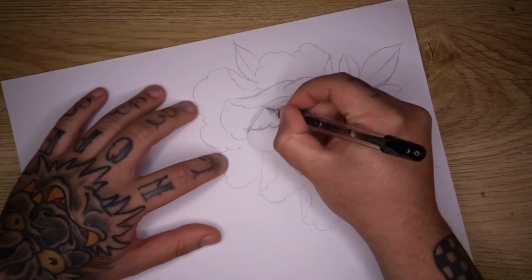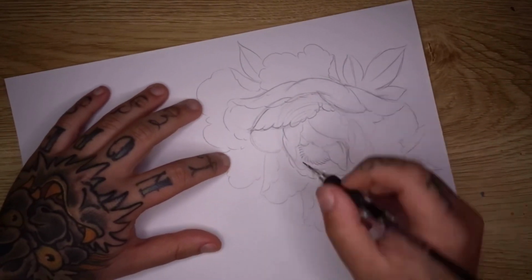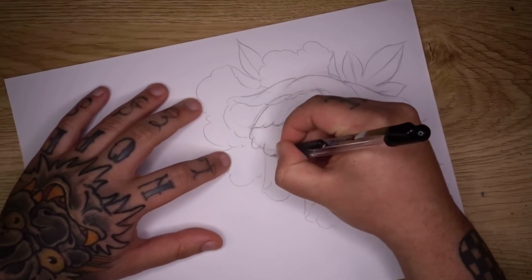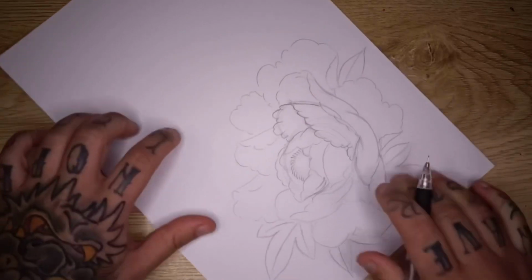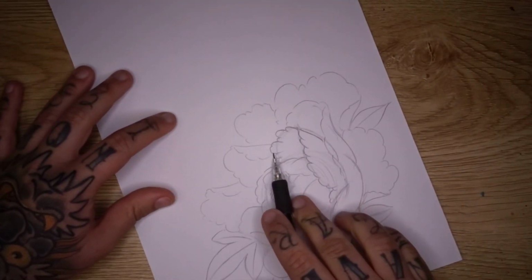We can cut back down for our solid line at the back of that part of the petal, and for this curved part I'm going to do the same thing, bringing in these little loops. I like to make sure they're varying in size, they're not all the same size, and for some of them I'll even do a little double loop, so there's a little hop in the middle.